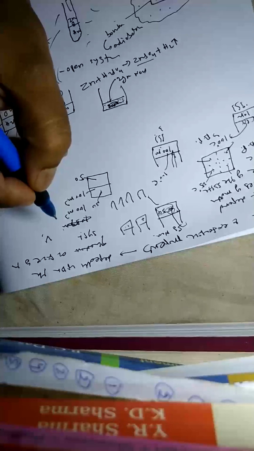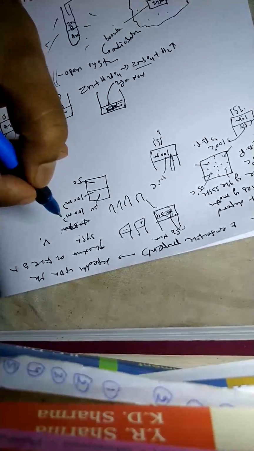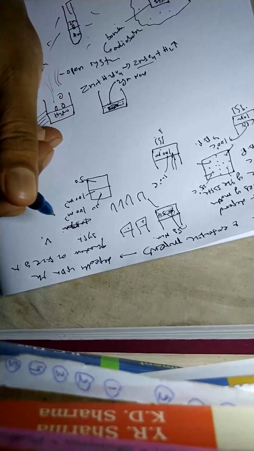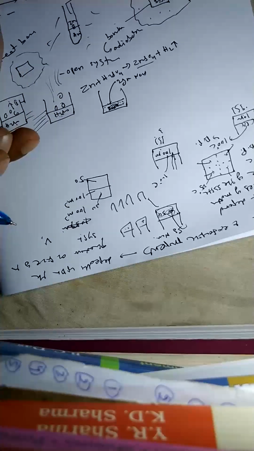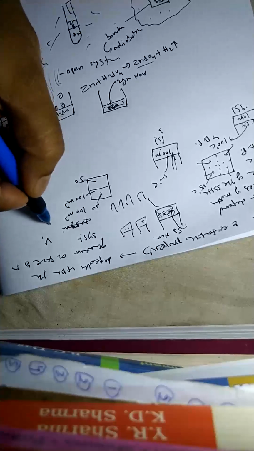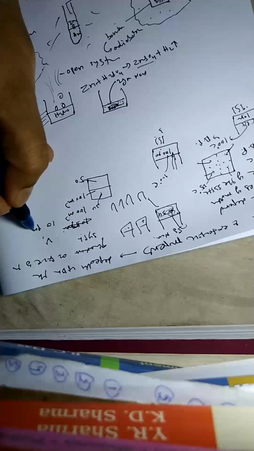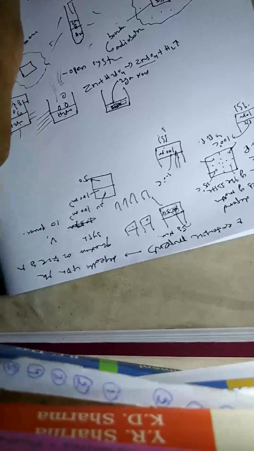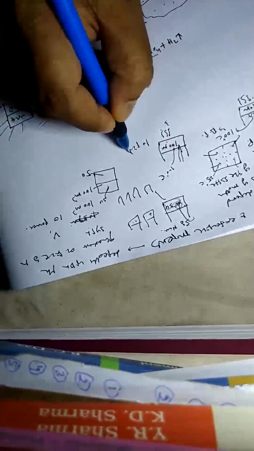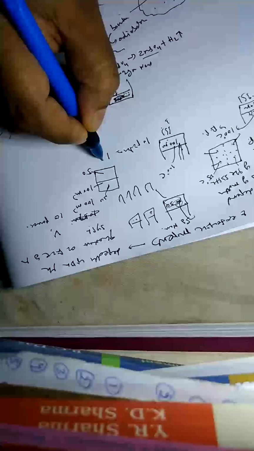Enthalpy, entropy, and mass are also extensive properties, because mass means, suppose you choose 10 potatoes, whatever is the mass. Suppose I tell that the mass of 10 potatoes is 1 kg.